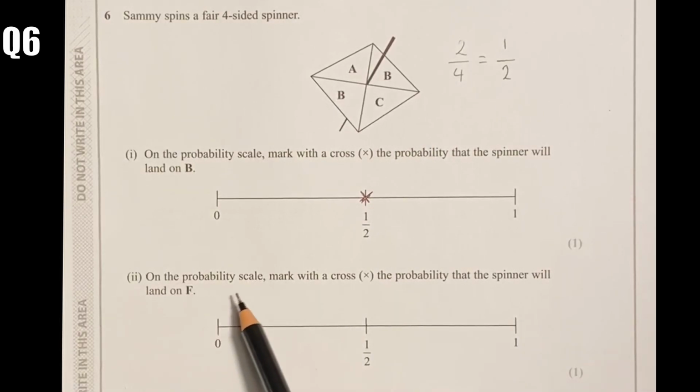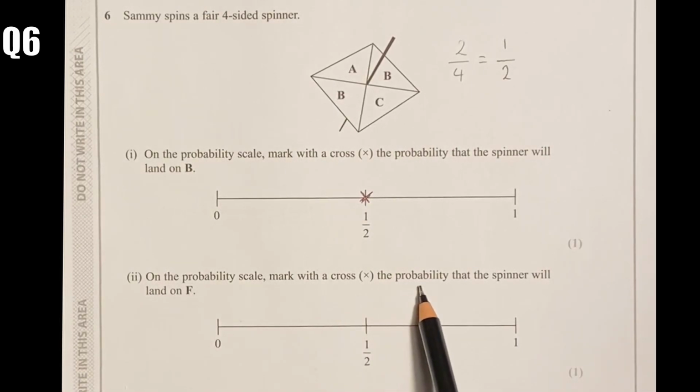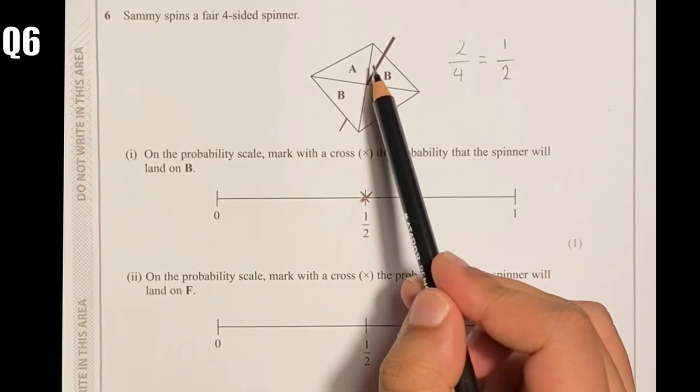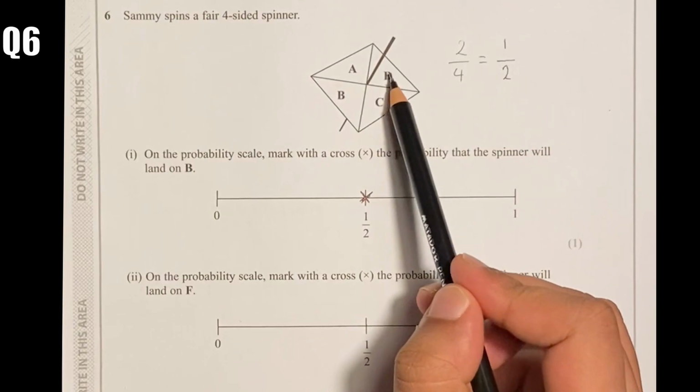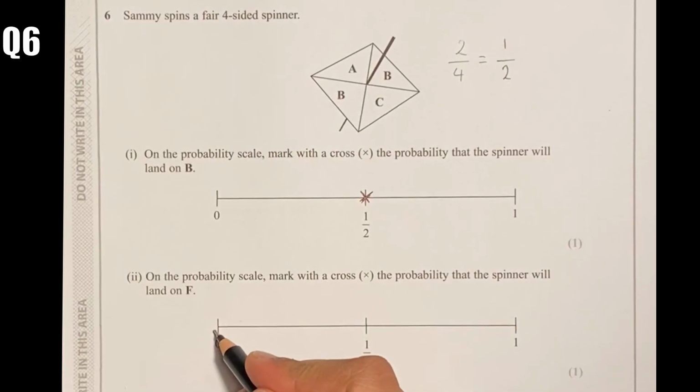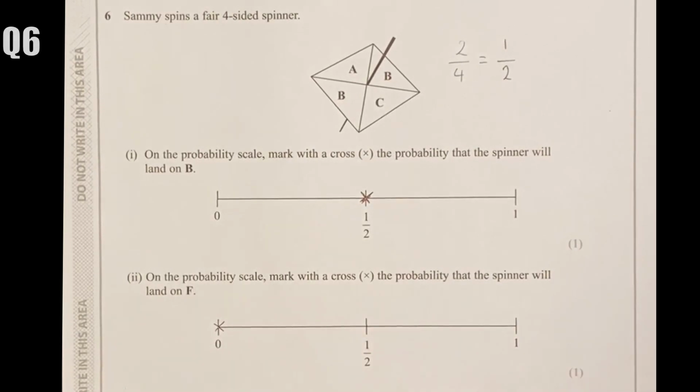Part 2. On the probability scale, mark with a cross the probability that the spinner will land on F. If you just take one quick look at the spinner again, you can see that there is no section labelled F, so there is no chance that the spinner could possibly land on F, as it doesn't exist. So we can just put a little cross over here at 0.